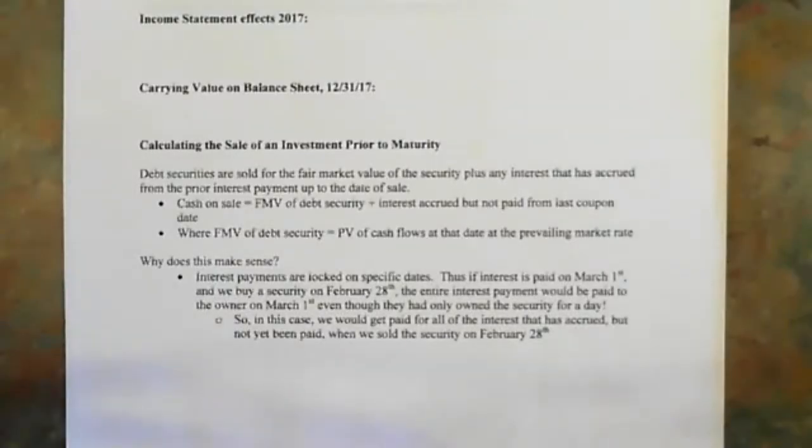So that covers basically how to account for these instruments over the course of time that we hold them. Now the next part that we want to look at, and this is a part that your book doesn't really cover in detail, and it's a part that's not covered in a lot of classes, but I added it because I think it's really important.